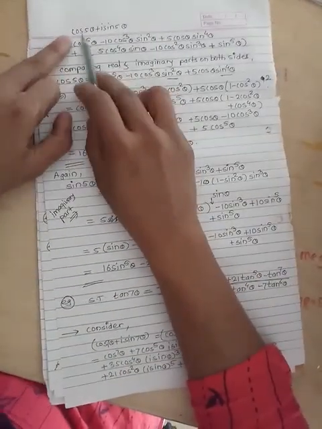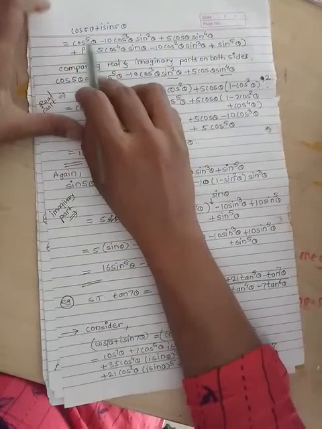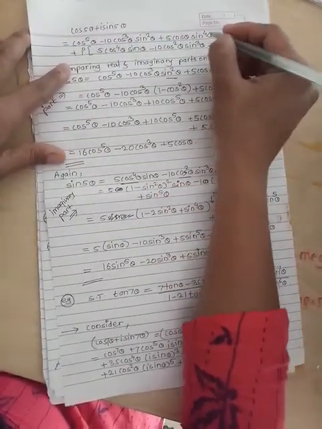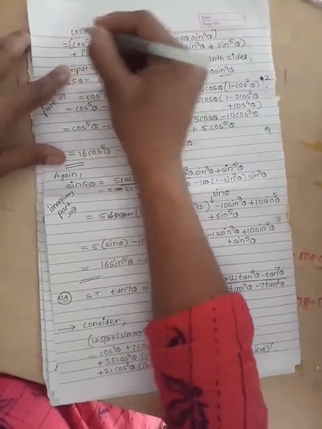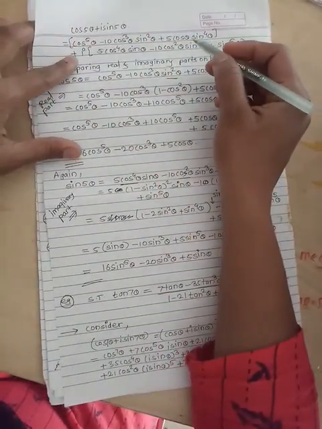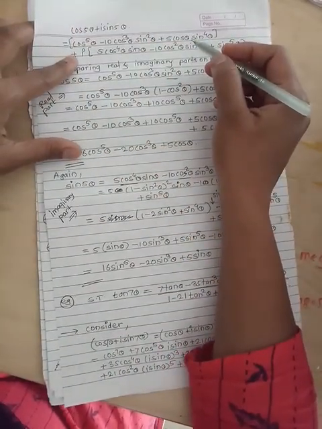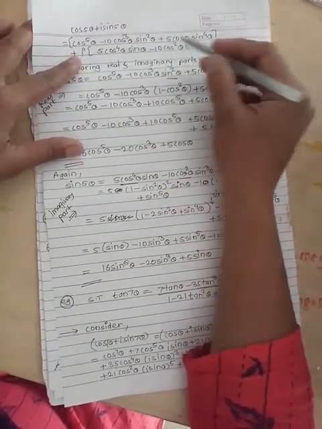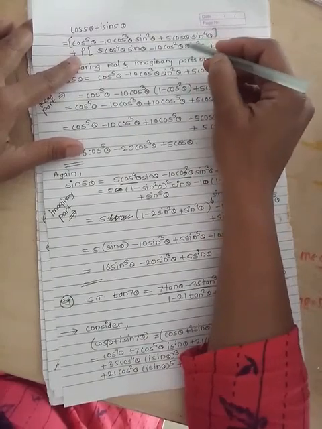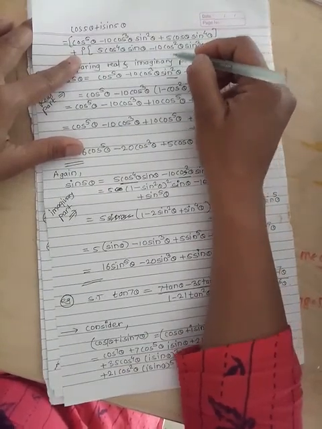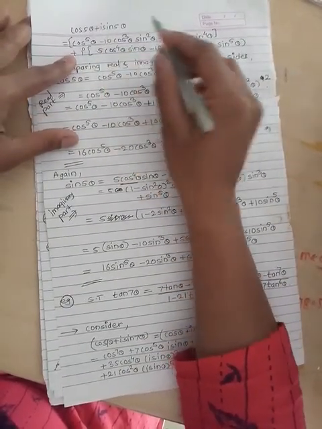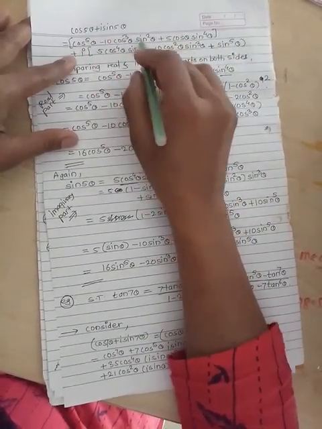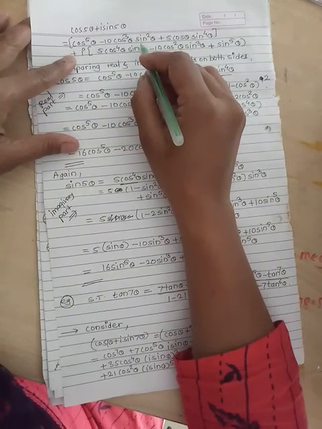So the left side is one kind of complex number, and on the right side also we get many terms, but it is also a complex number. Complex number means you get the real part plus i into the imaginary part. So we get the right side as one bigger complex number. Now the left side is a complex number and the right side is a complex number, so we can compare real and imaginary parts on both sides.